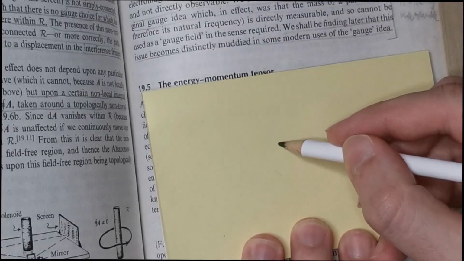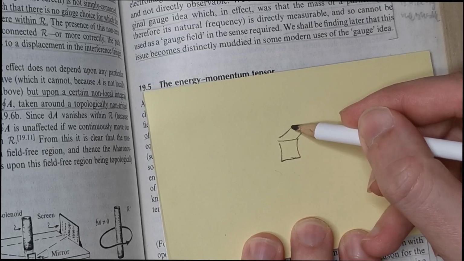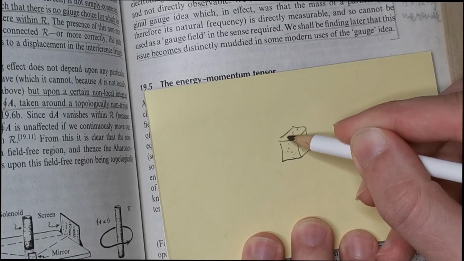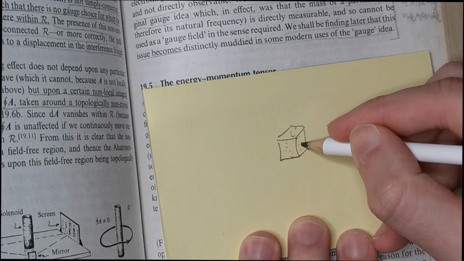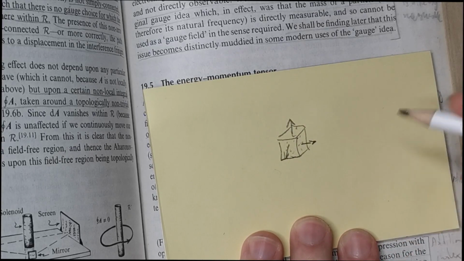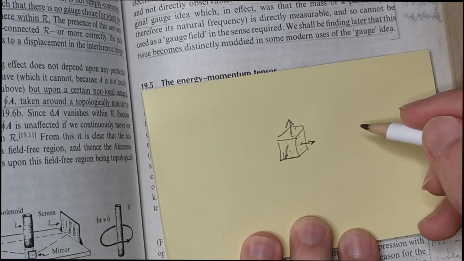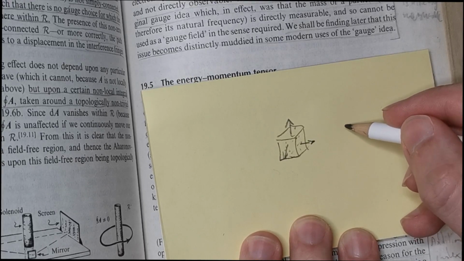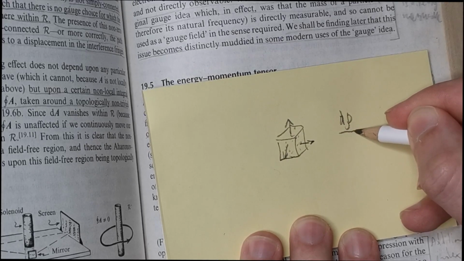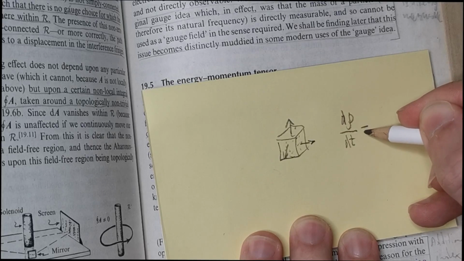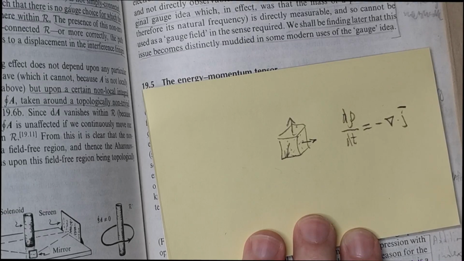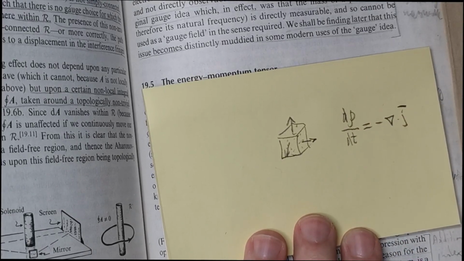So you can imagine a box, and inside the box you have some charges, and the change of charges inside the box equals the three currents going through the 3 dimensions out of the box. That is described by the continuity equation: d rho by dt equals minus divergence of j, the sum of the currents basically.